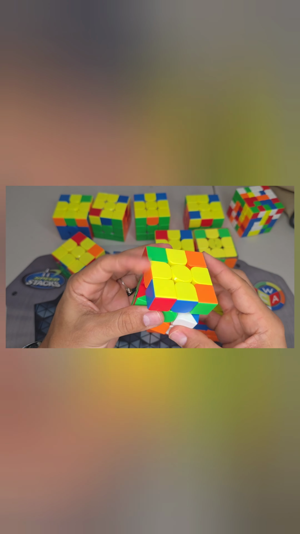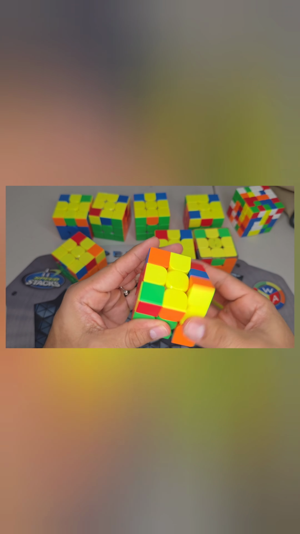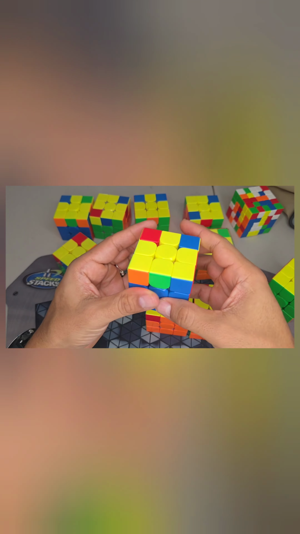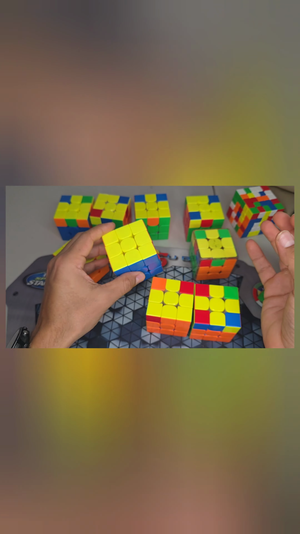Oh, this cube is so bad. Loosen this up. There we go. Sorry. These would help you identify cases a lot easier than maybe something that you're already trying to identify it with.